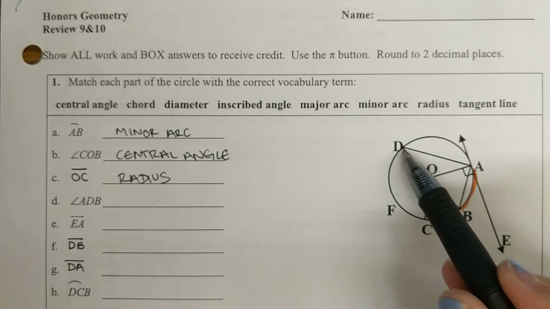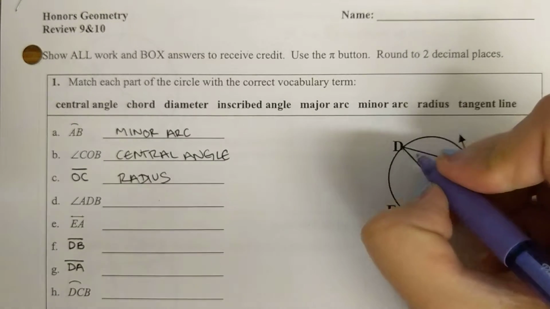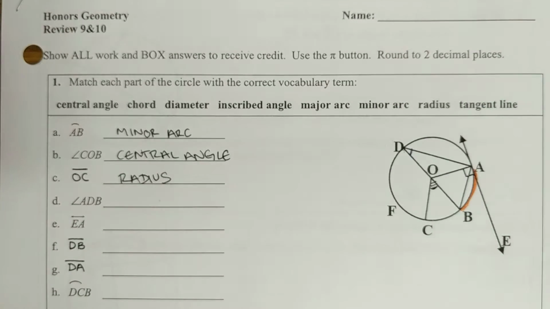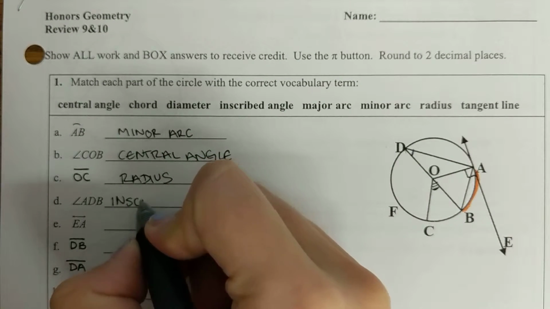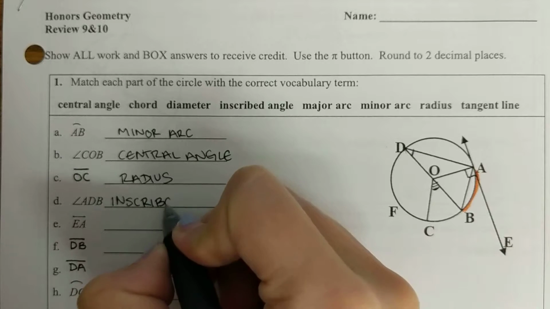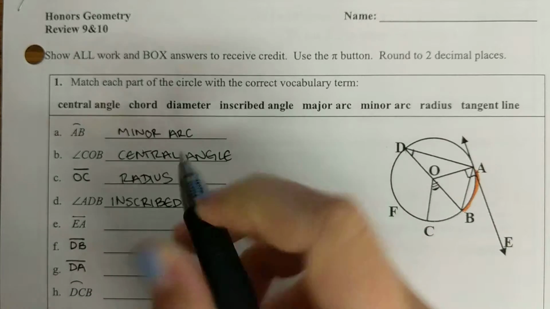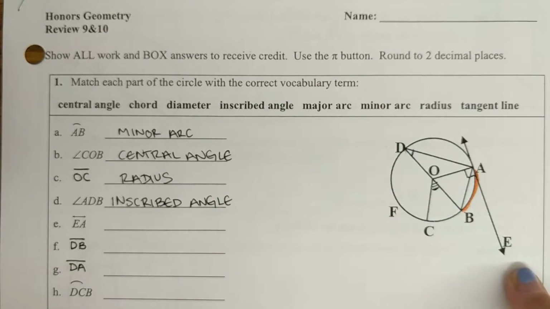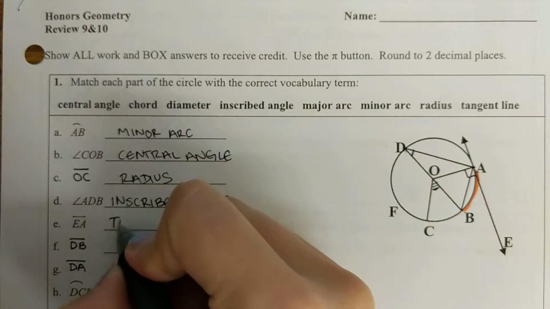Angle ADB. That angle, its vertex is on the edge of the circle. It's on the inside of the circle. That is called an inscribed angle. EA, line EA, that is touching the circle in exactly 1 point. That's called a tangent line.